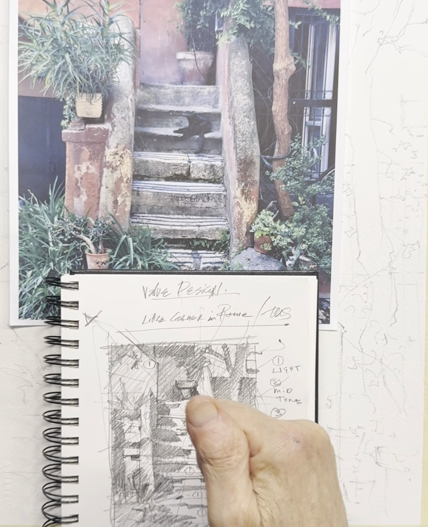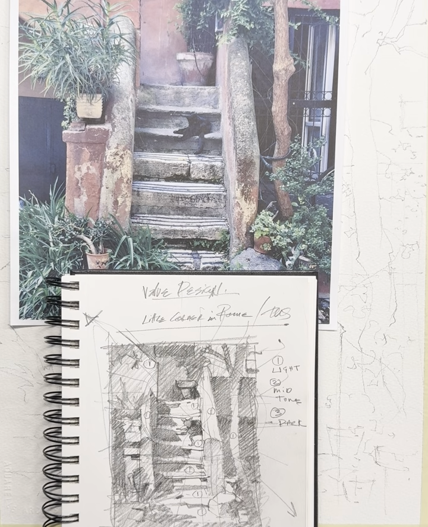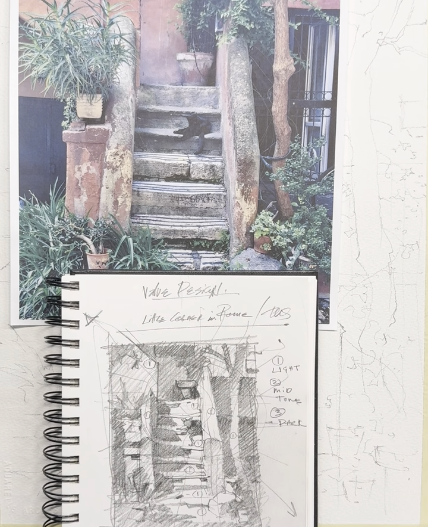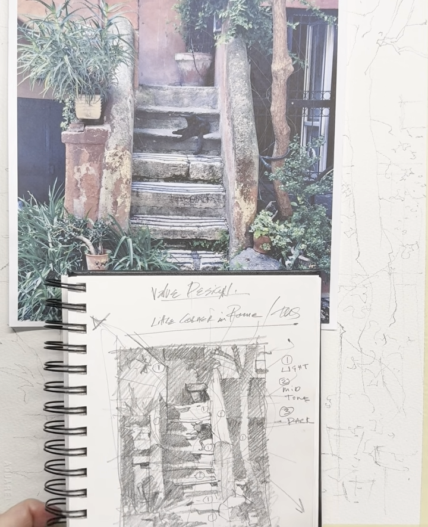So light reading all the way through along this vertical axis, pulling the viewer's eye up the stairway, telling a little bit of story, and interrupted only with this lounging, lazy black cat in the middle of the stairway.